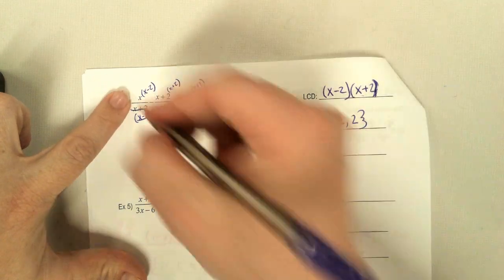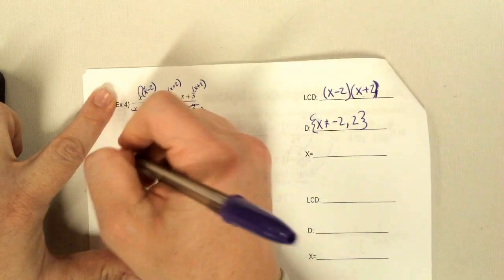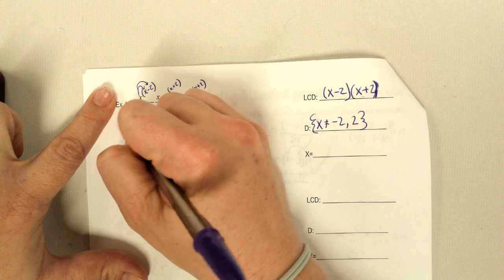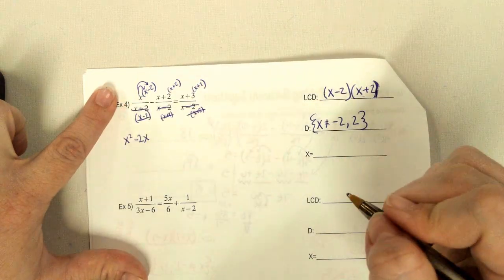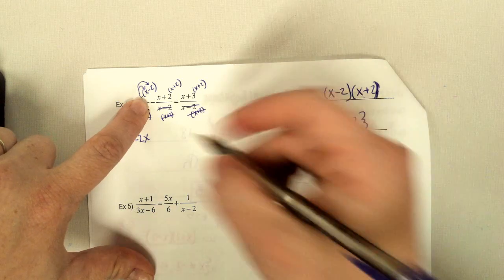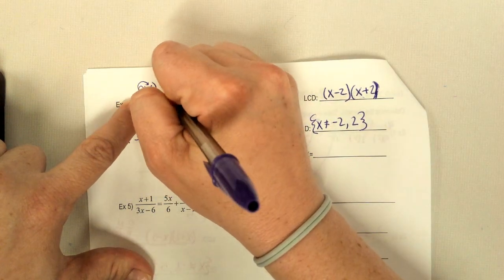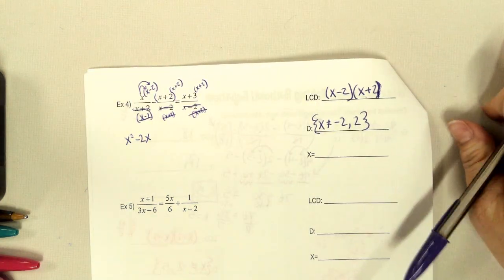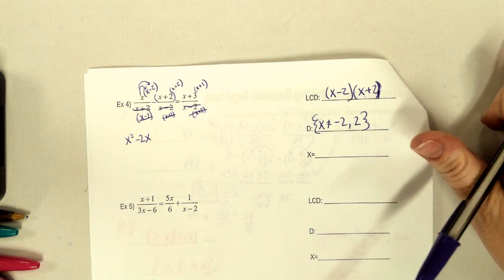So that first one is single distribution, which is nice. X times x is x squared. X times negative 2 is negative 2x. Now, what sign do we have in the middle? Negative. And that kind of makes this one weird because you have to distribute that negative. Now, if you look at number 1, we had a negative, but we put a 2 in front, which was a single term.